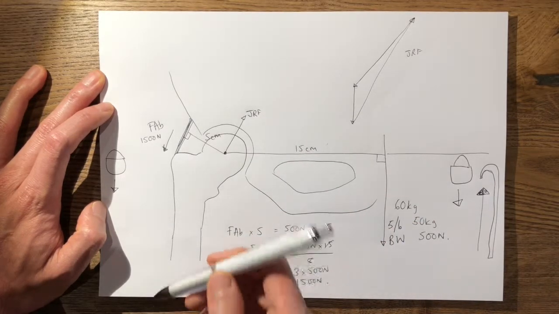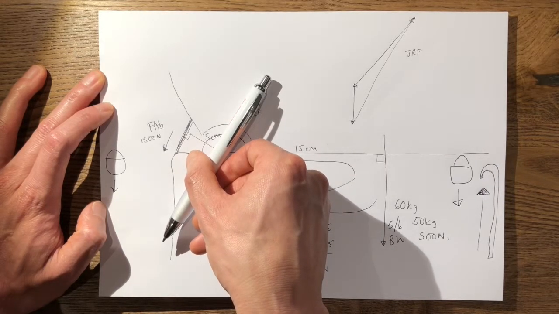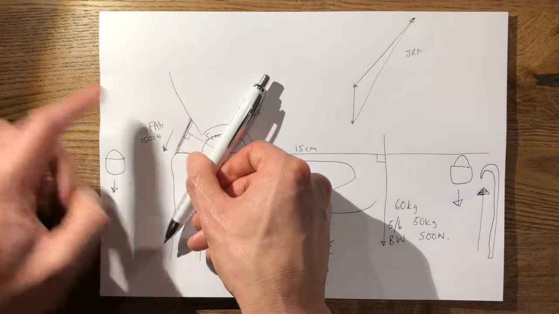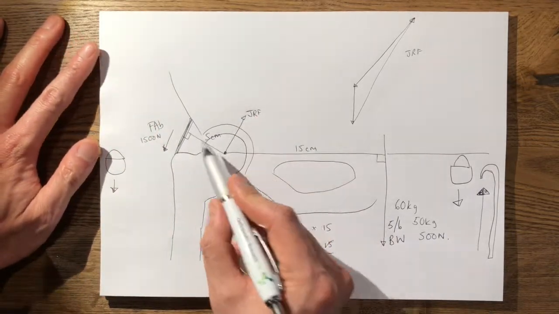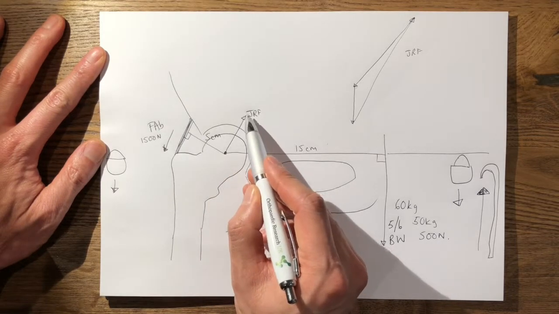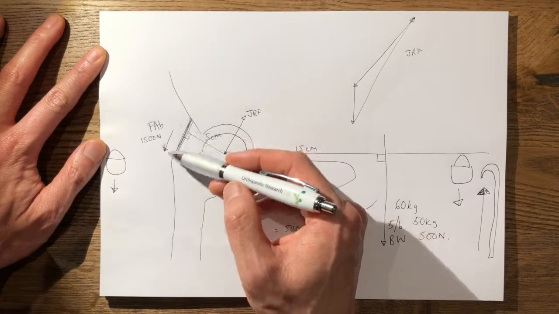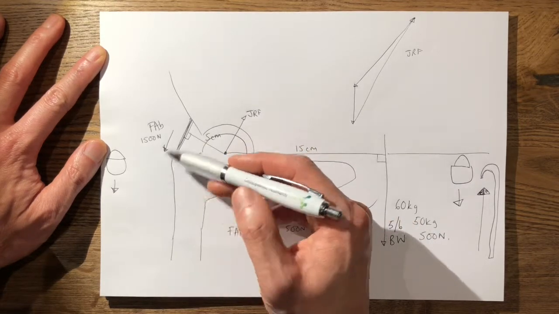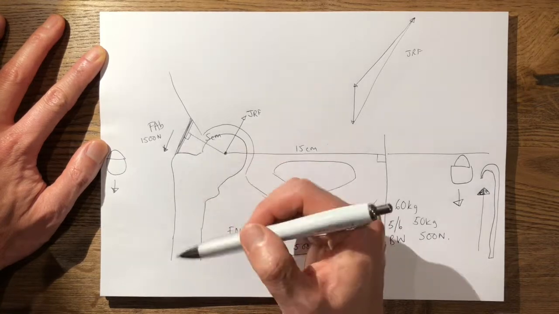So similarly, if you had a valgus neck, you would have a reduction in this distance here, and therefore you would have an increased joint reaction force because of a reduction in your force of the abductors.